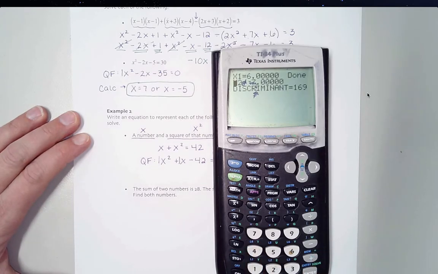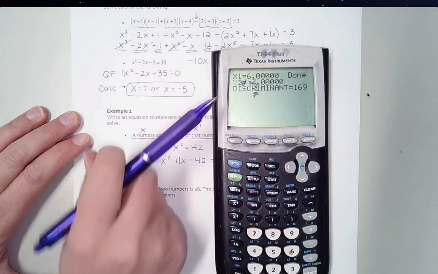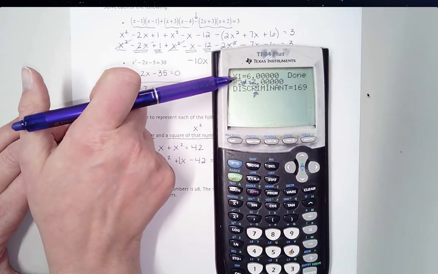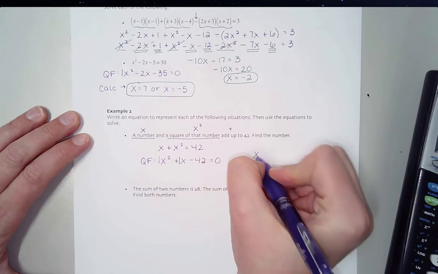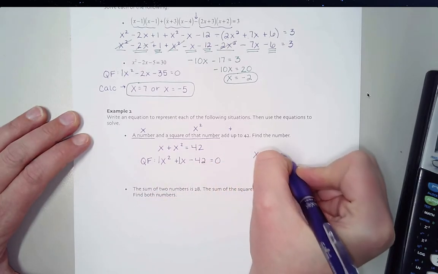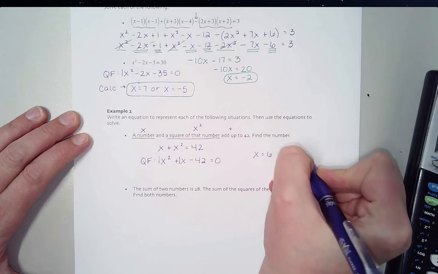Again, sorry about my screen. It's my last calculator left. So I have x1 equals 6 and x2 equals -7. So x could equal 6 or x could equal -7.